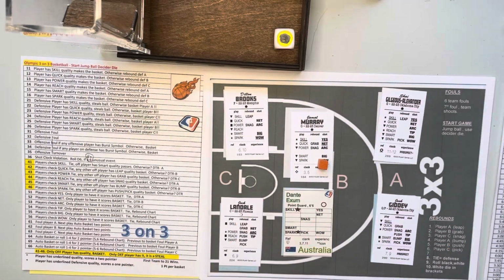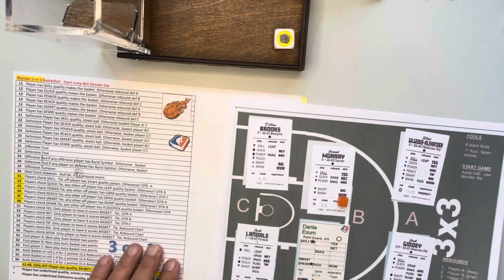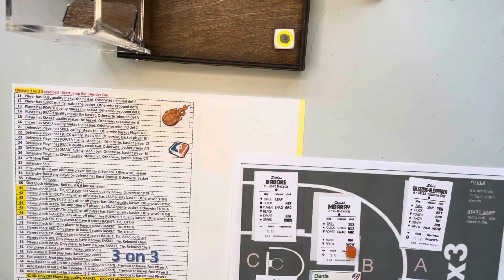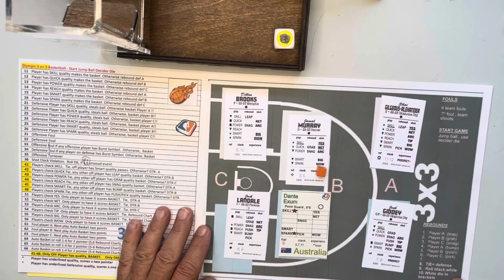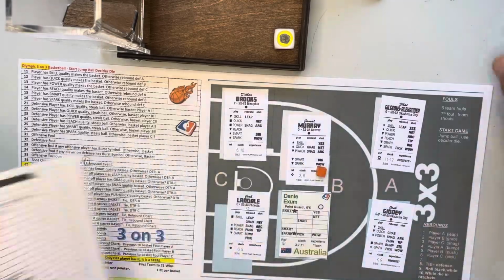And we do have an unusual events chart. So I'll just pull it out. Where did I put it? I think it's underneath here. Sorry, folks. So we're going to go to the unusual events chart.